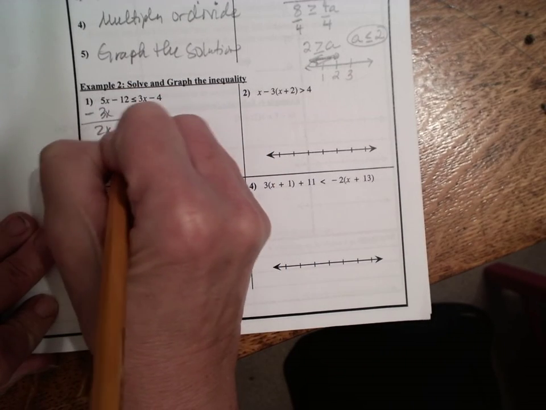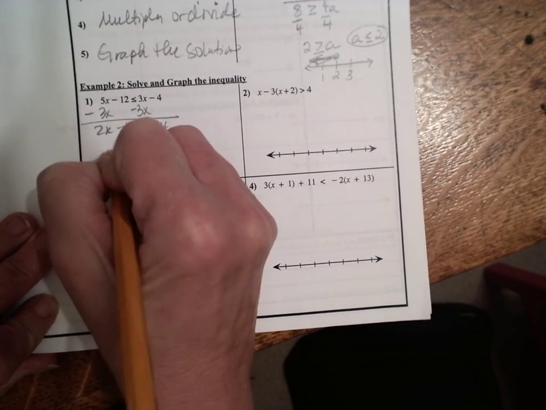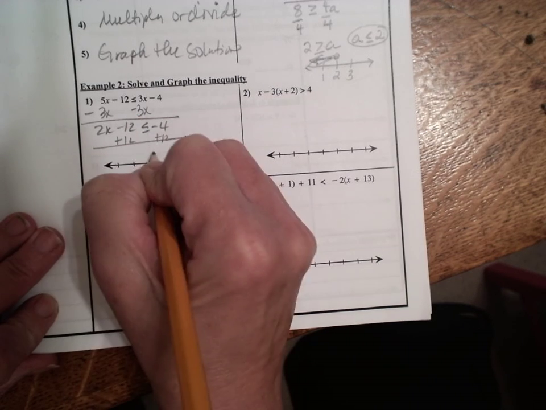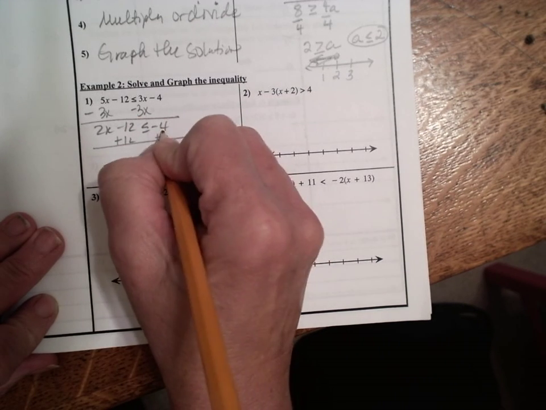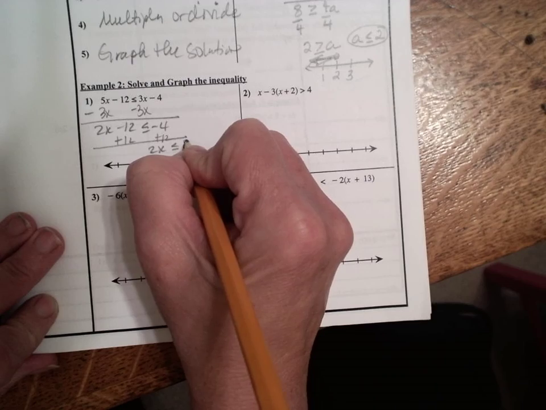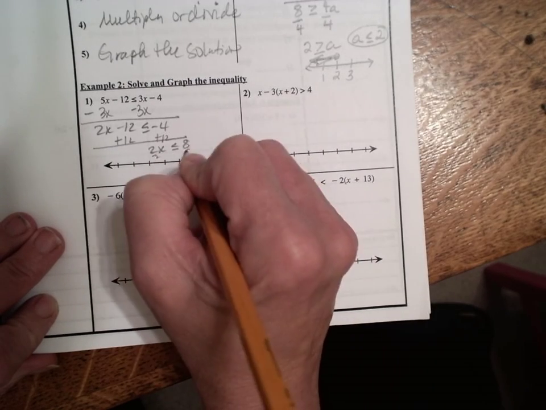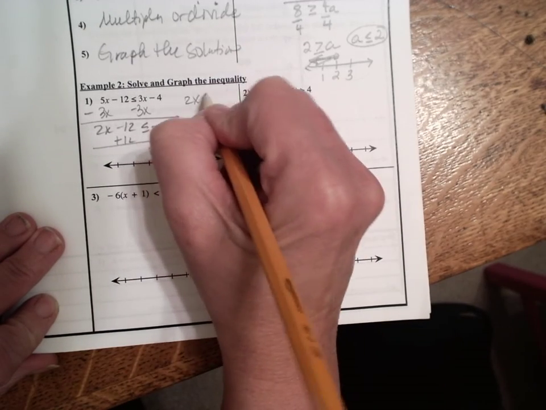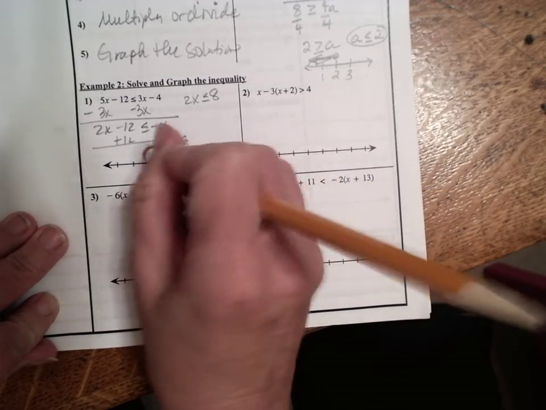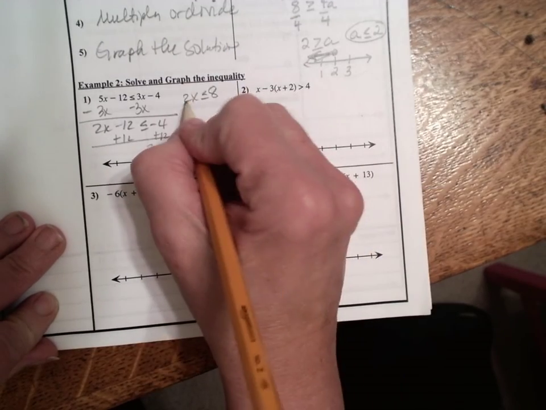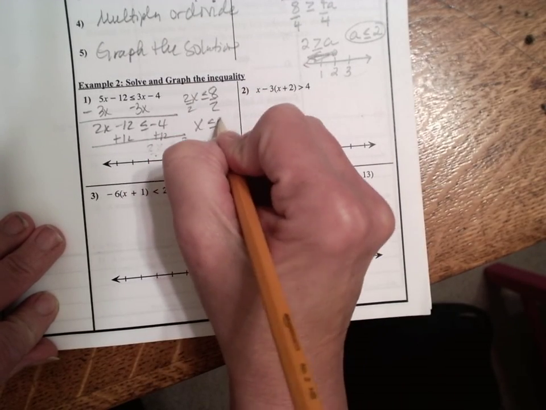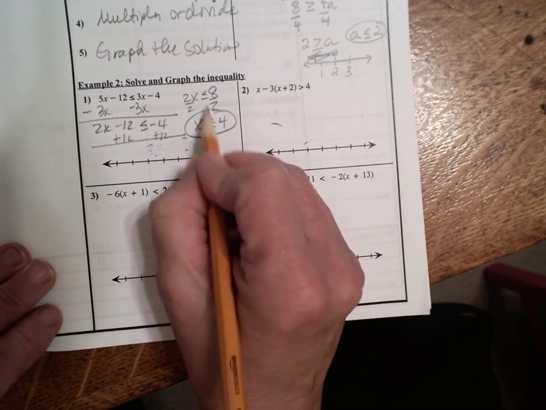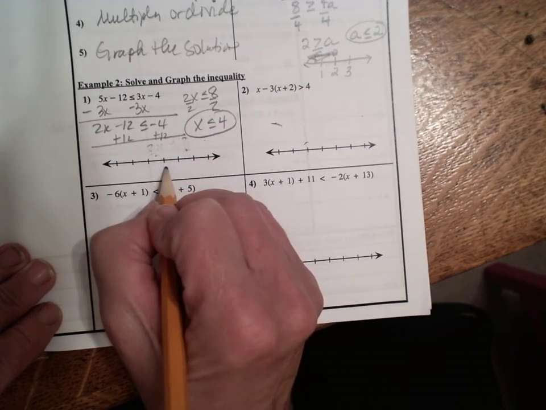So if you subtract that, 2x is less than or equal to 8, right? And then divide by 2. I'm running out of room here, so I'm going to erase that. Divide by 2, x is less than or equal to 4. You don't have to do any changing of the sign because you're not dividing by a negative.